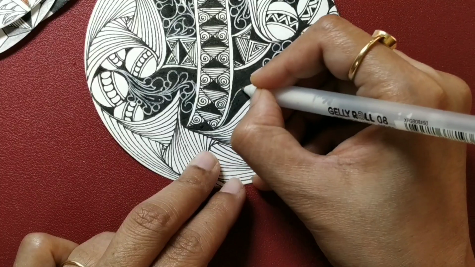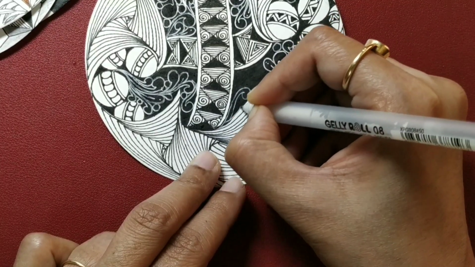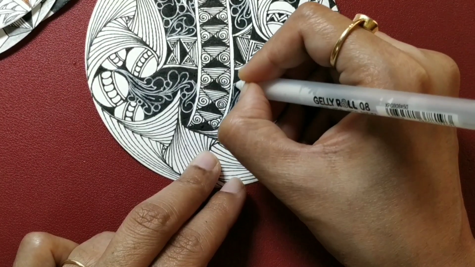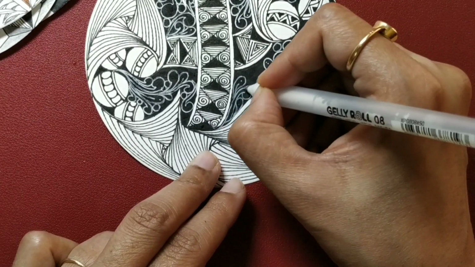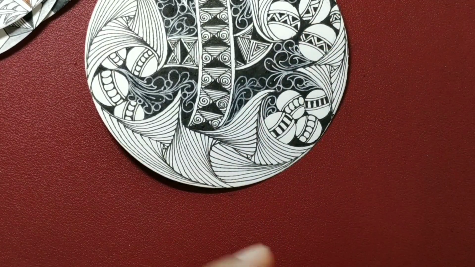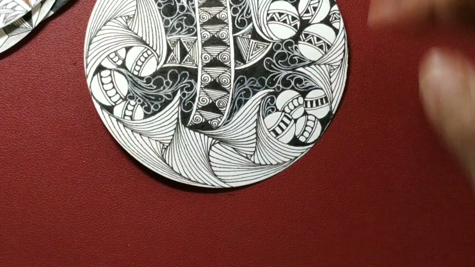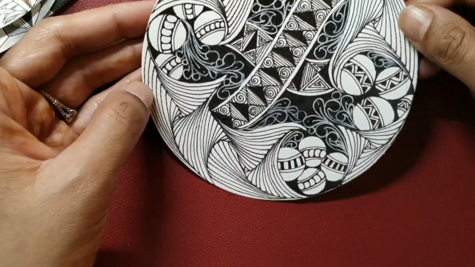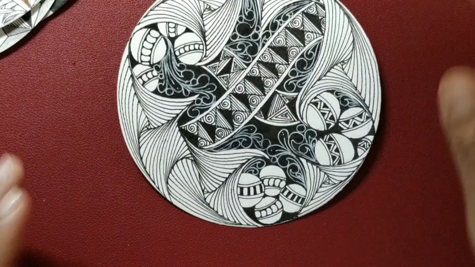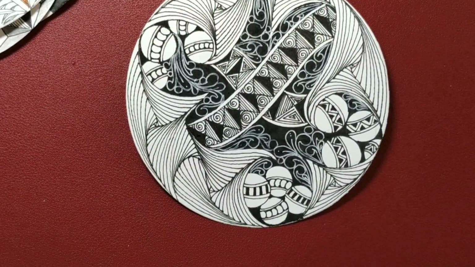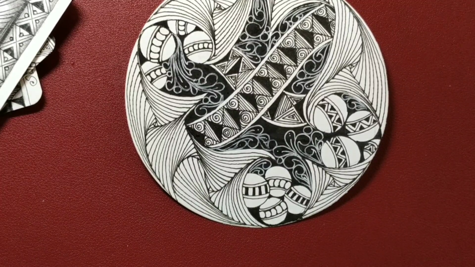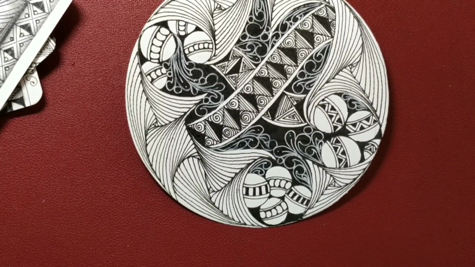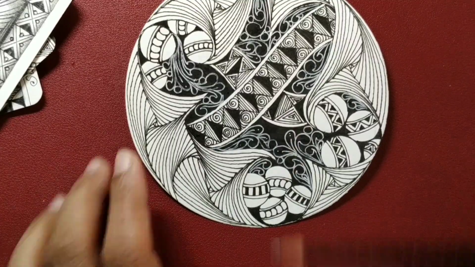So let us now move on to shading. Just give it a minute so that the background, the jelly roll, dries up, and let us now start to shade. So I'm going to add graphite to the border first.